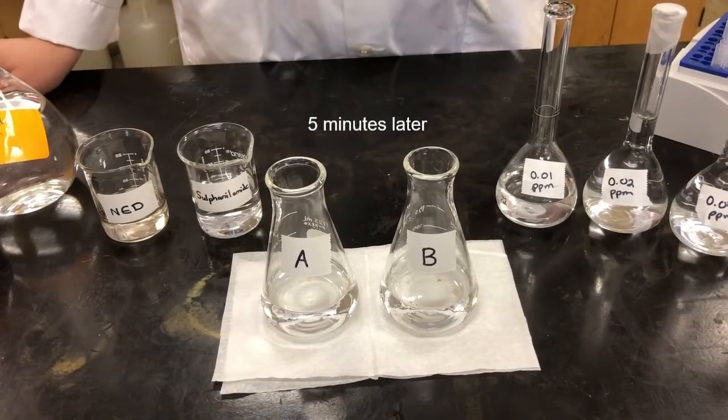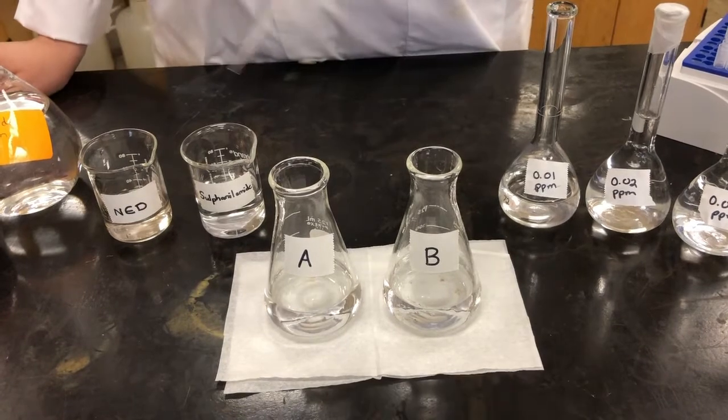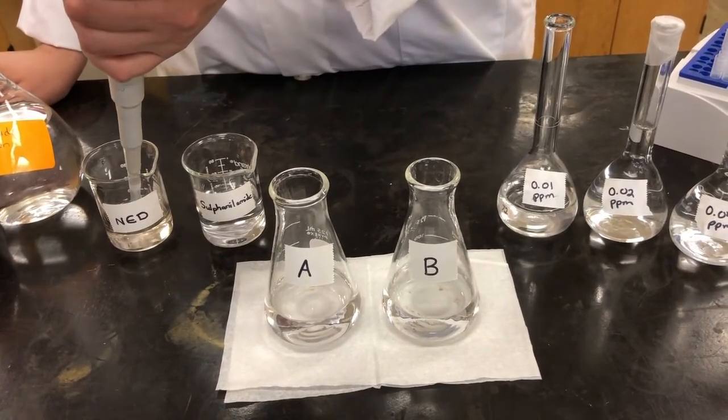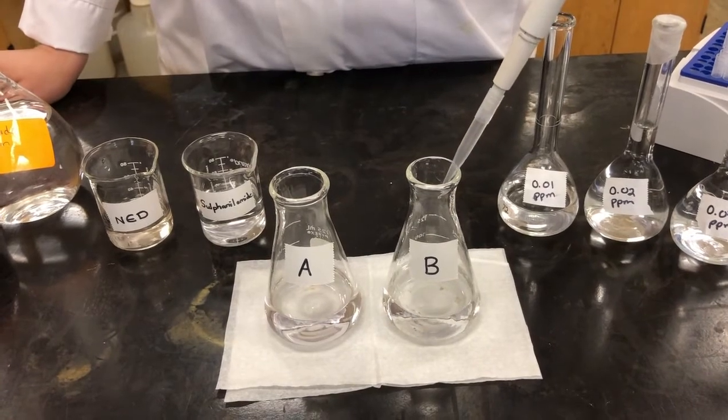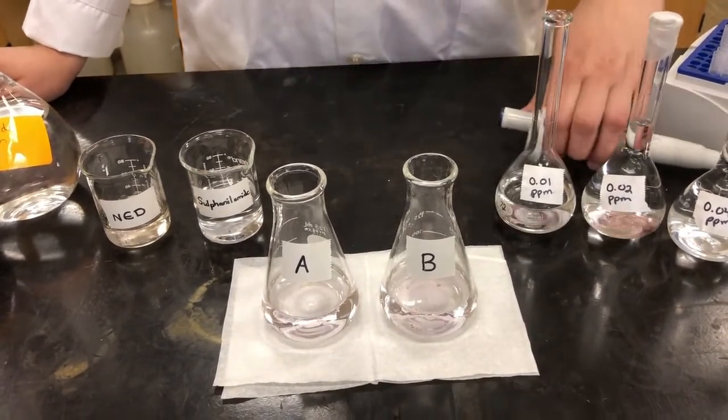Okay, so now we're ready to add the NED reagent. So 1 milliliter of NED to each sample. And again, we wait for 10 minutes for color development.